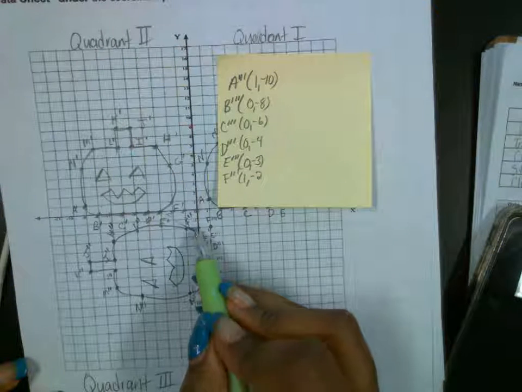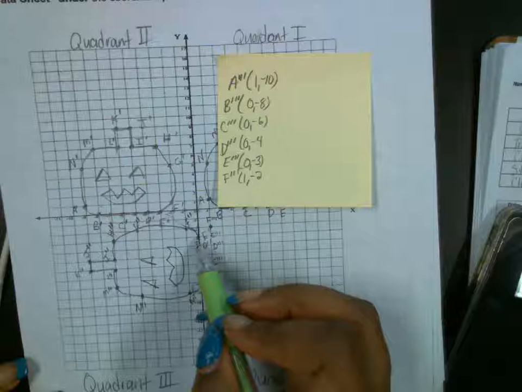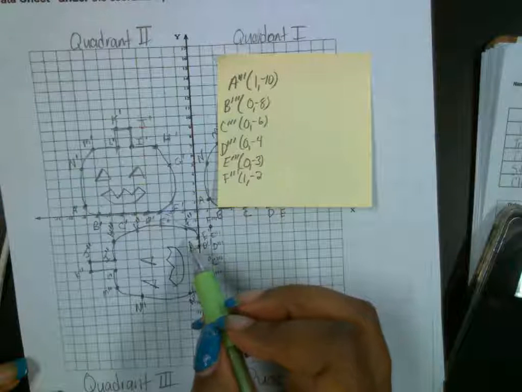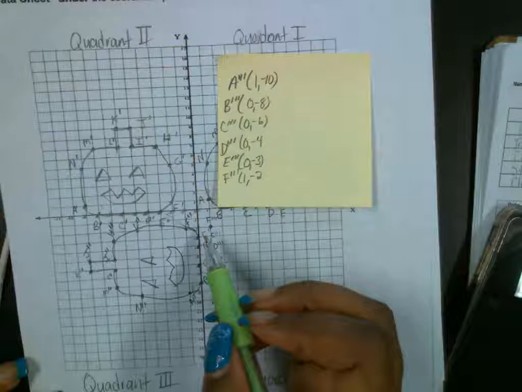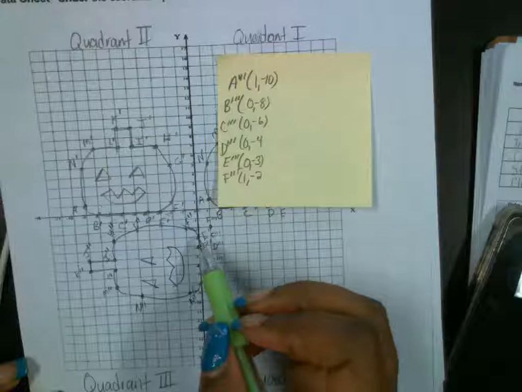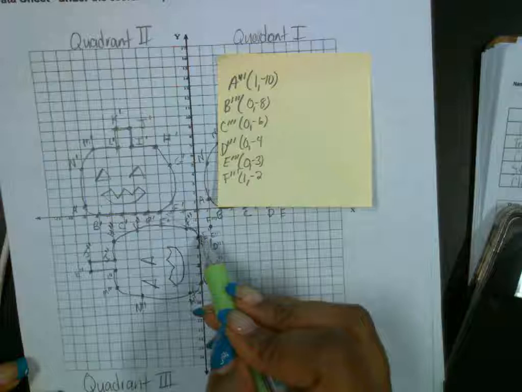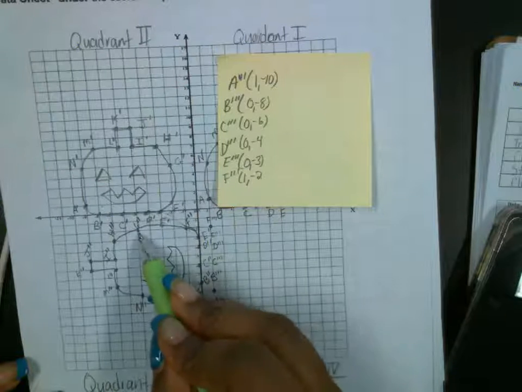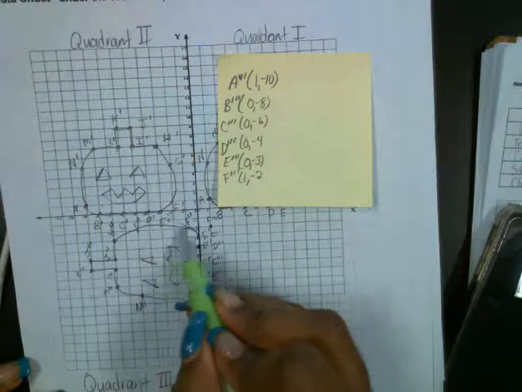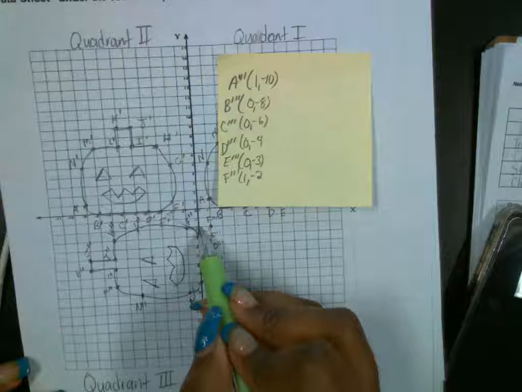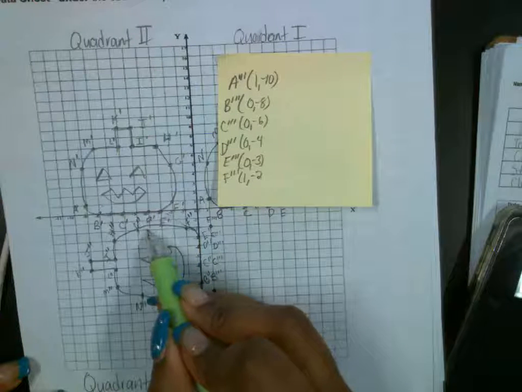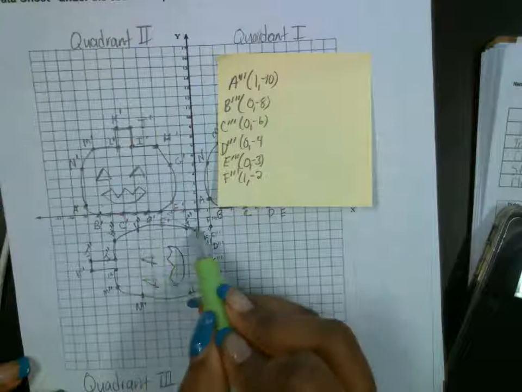Where is E? Where did I put E? C, D, E, F, G. Oh, okay, G. I'm tripping. So it is 1, 2, 3, 4, 5 away.